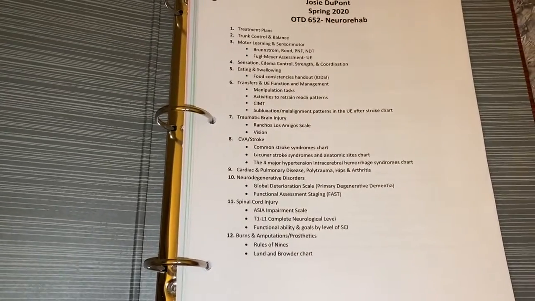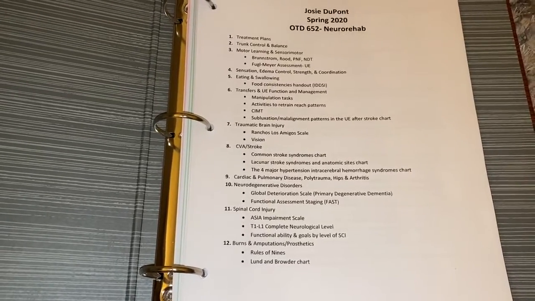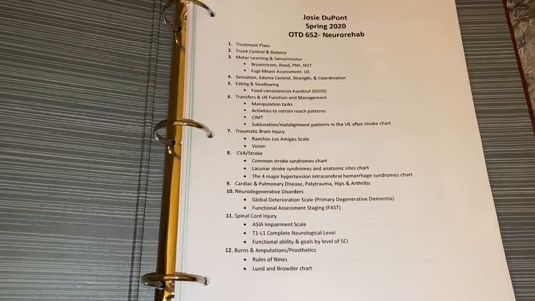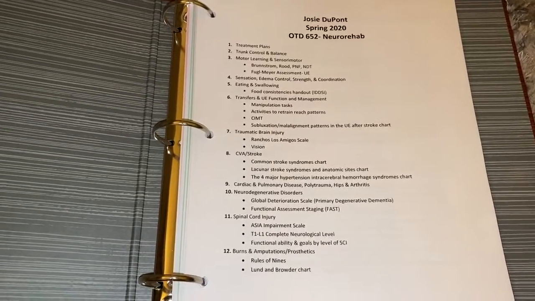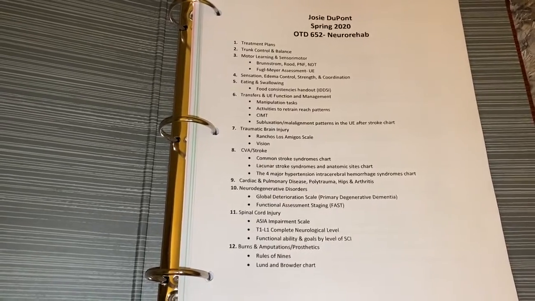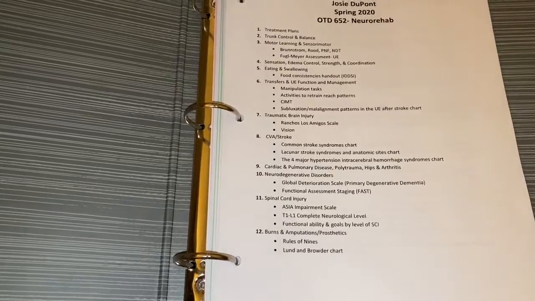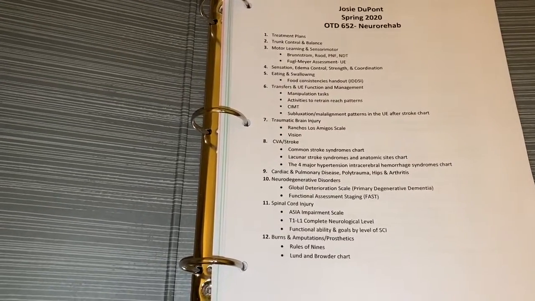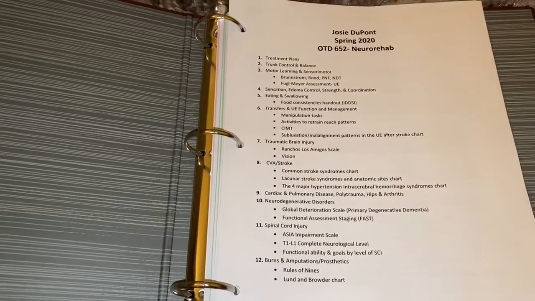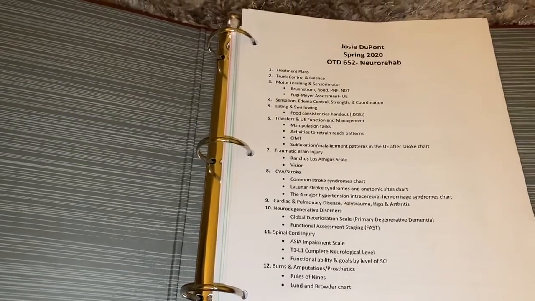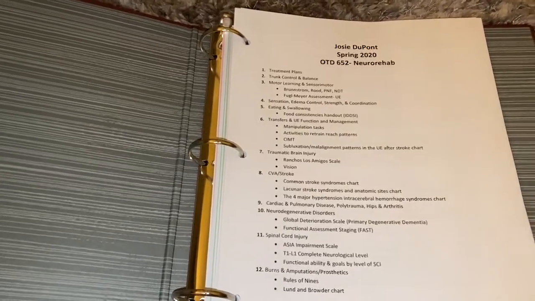So my first section is trunk control and balance, then motor learning and sensory motor, sensation, edema control, strength and coordination, eating and swallowing, transfers and upper extremity function and management, traumatic brain injury, CVA stroke, cardiac and pulmonary disease, polytrauma, and hips and arthritis, neurodegenerative disorders, spinal cord injury, and then burns and amputations and prosthetics.